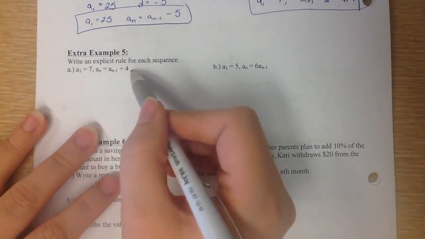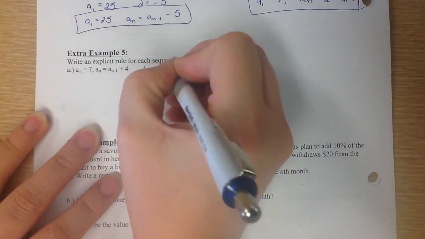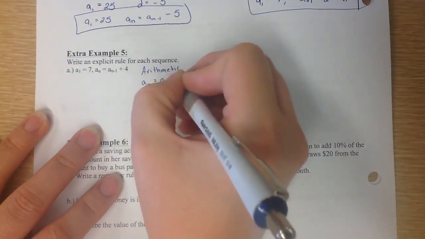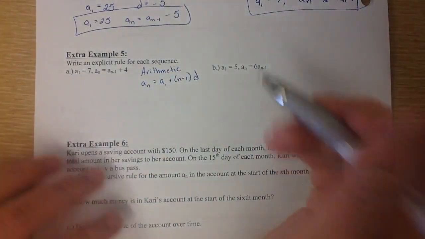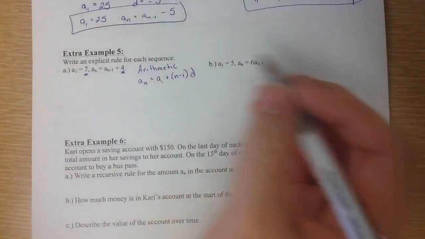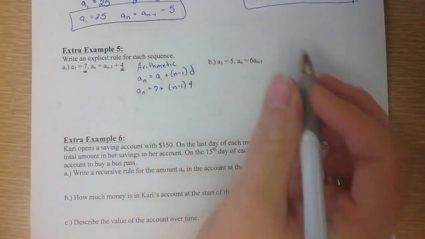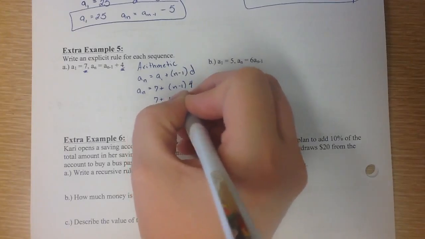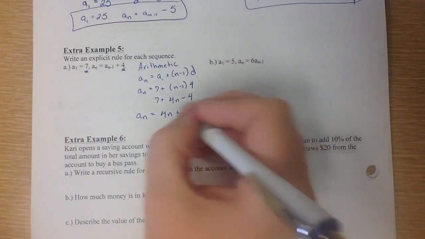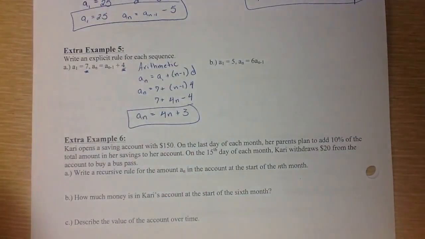Okay. All right, example 5, write an explicit rule for each sequence. So first of all, I have to identify is this arithmetic or geometric. I'm adding 4, so that tells me it's arithmetic. If you remember, our equation for an explicit arithmetic equation is a sub 1 plus n minus 1 times d. So my first term, we know that's a 7. My common difference we know is 4, so now I just need to plug it in. 7 plus n minus 1 times 4. 7 plus 4n minus 4. So my a sub n equals 4n plus 3. List out a couple of these terms and make sure they match those ones.